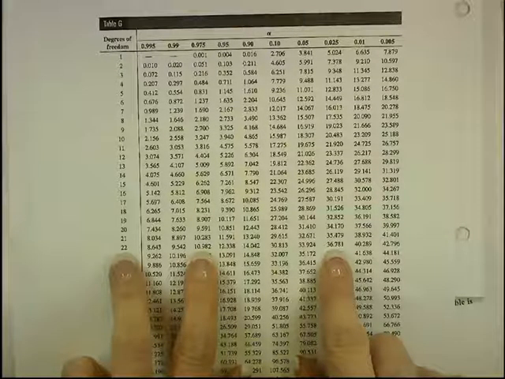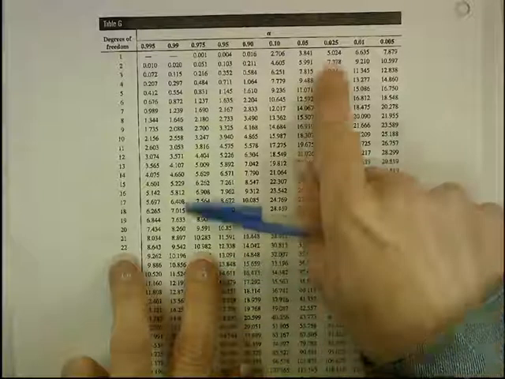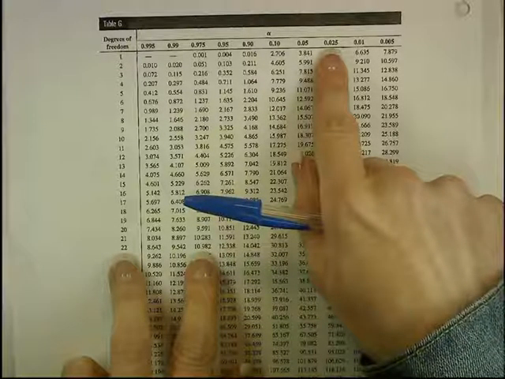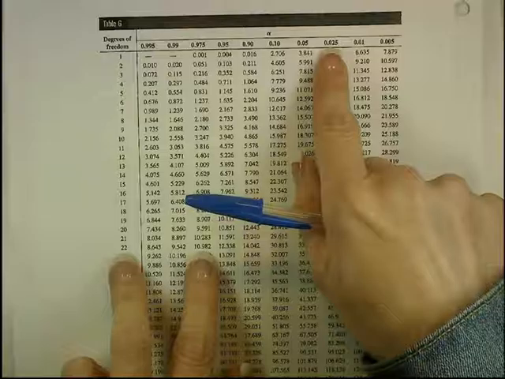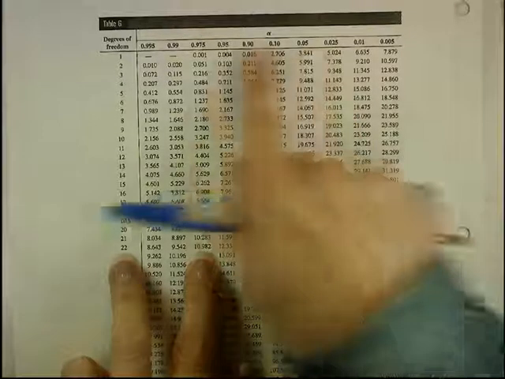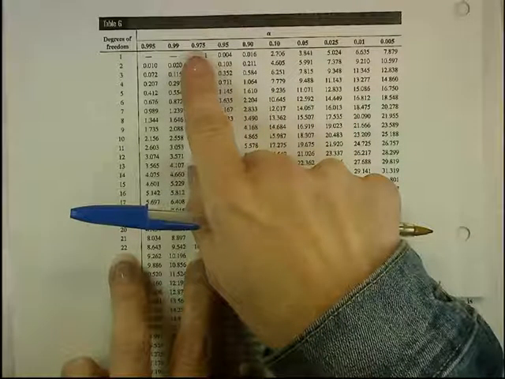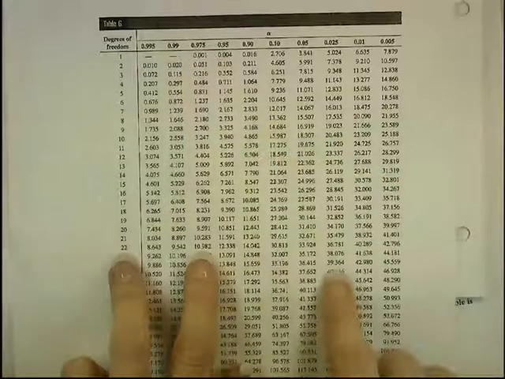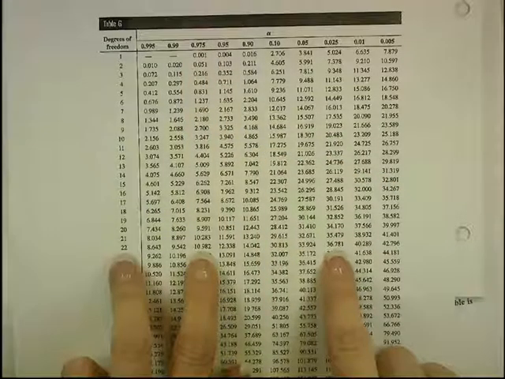10.982, 36.781. And I will write those down in the diagram. So go to column 0.025, the area above chi-square from the right, and then column 0.975, the area above chi-square from the left. And these are your two values.